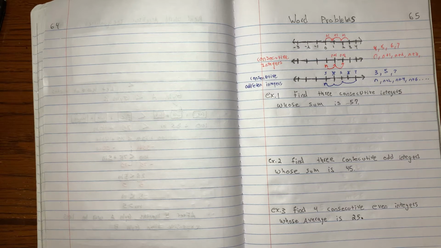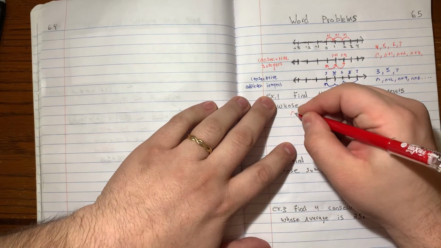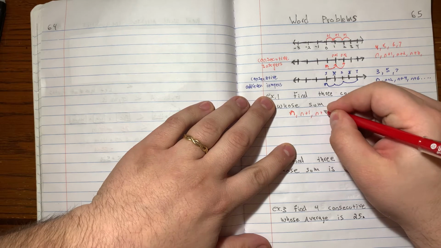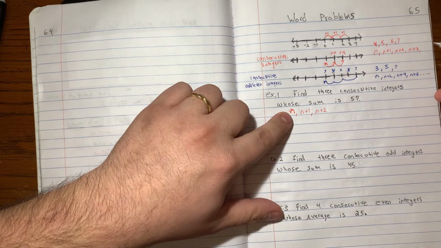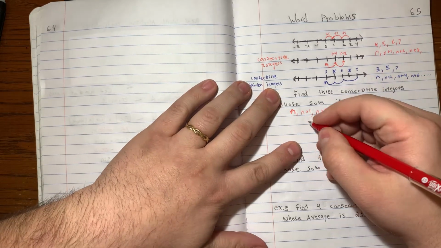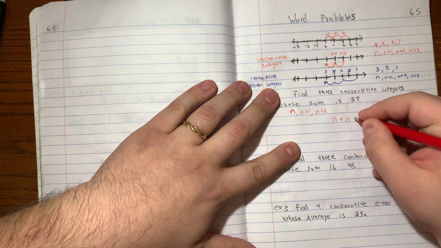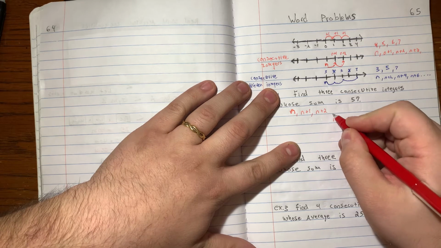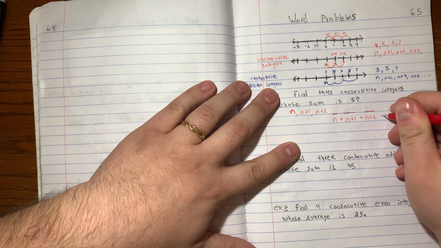All right, for my first example, I'm asked to find 3 consecutive integers whose sum is 57. So my consecutive integers, there's 3 of them, is going to be n, and n plus 1, and n plus 2, right? 1, 2, 3 consecutive integers. Now I don't know where it starts, but I know their sum is 57. So when I add n plus n plus 1 plus n plus 2, right? My first, second, third, okay? Their sum is 57.